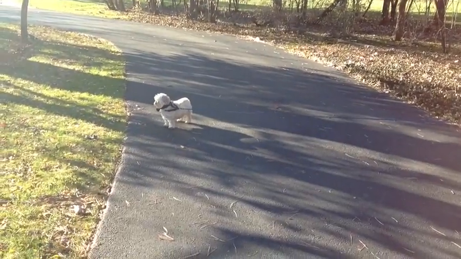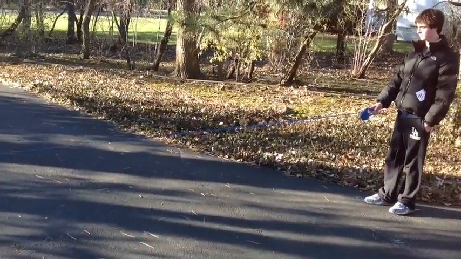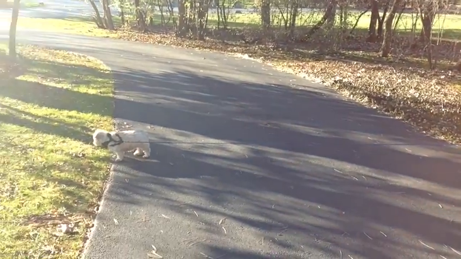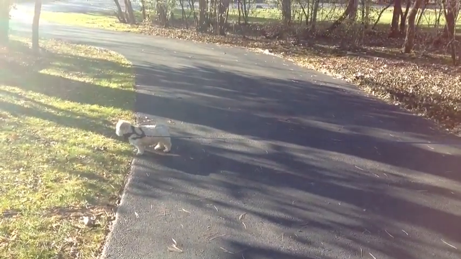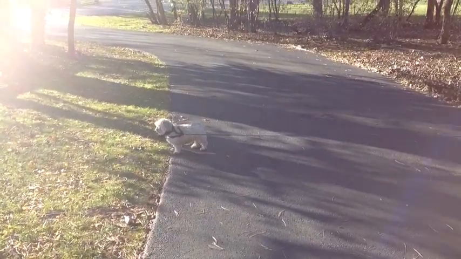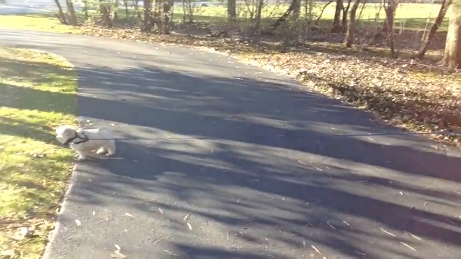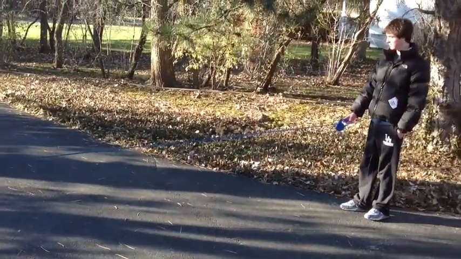Ian is holding Murphy back, and the rope is almost completely straight from where Murphy is to where Ian's holding the other end of the leash. So the tension points from Ian to Murphy. Murphy can't really move much. He can't really move forward without Ian walking forward with him. So this is a demonstration of tension, shooting down the rope from Ian to Murphy.